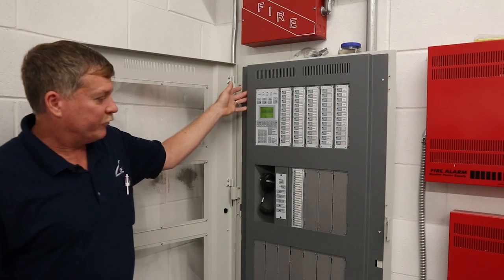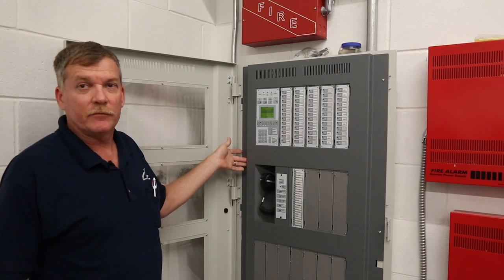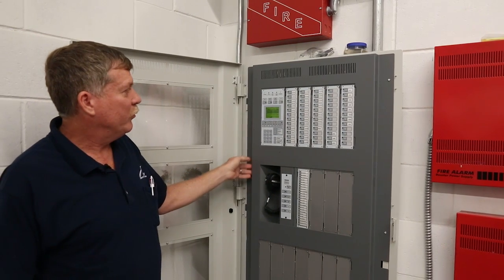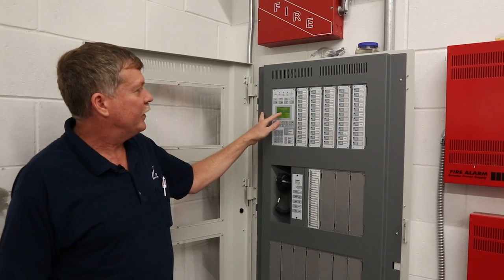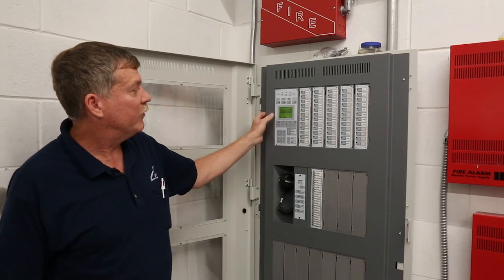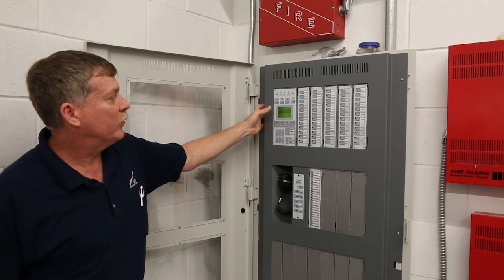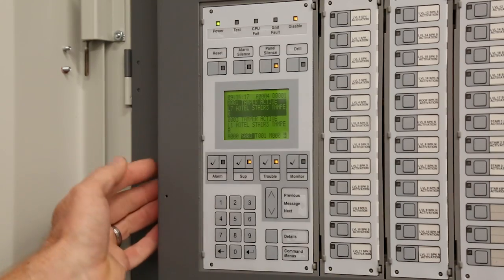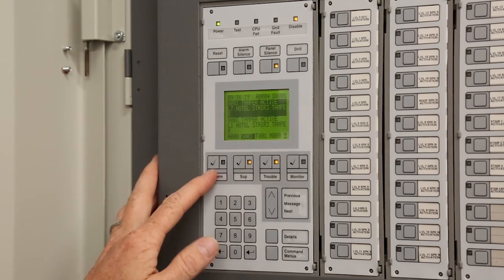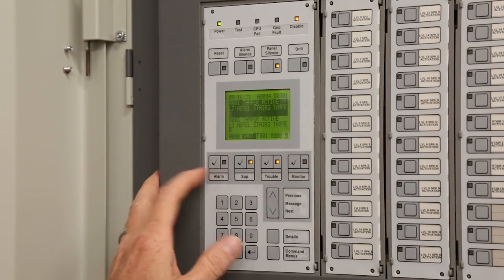And we're going over the fire alarm today. Basically, this is your fire panel. This is your main fire panel right here. It will indicate an alphanumeric display of what the actual alarm or trouble is. Basically, on the main panel here, it has indicator lights below it.